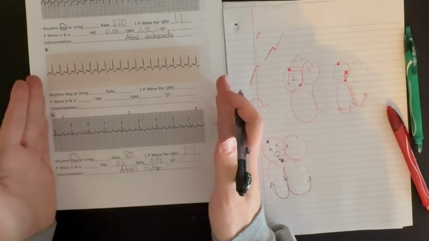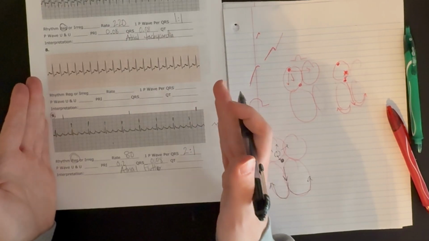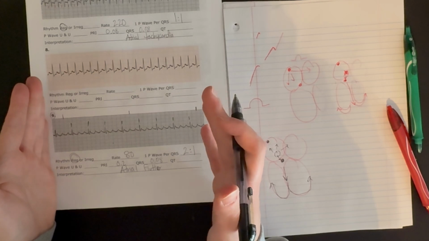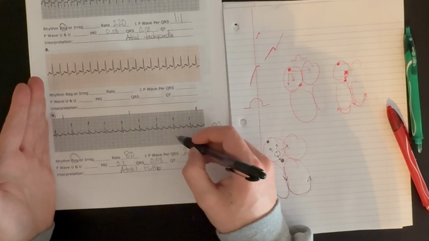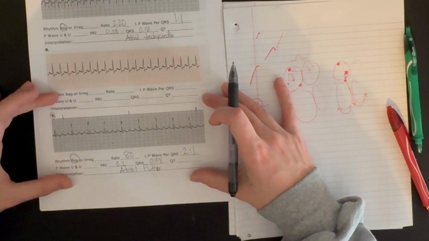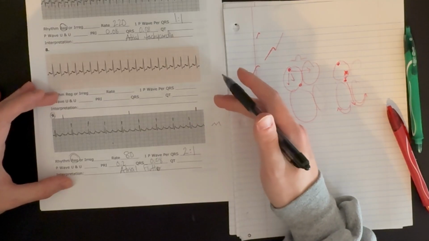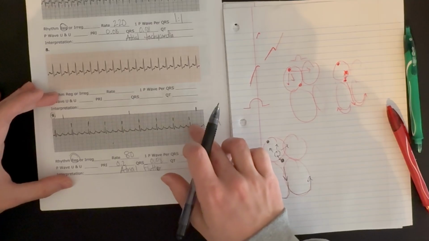In this case of atrial flutter, that is a 2 to 1 rate. Atrial flutter should always be a fixed ratio: 2 to 1, 3 to 1, 4 to 1. The other thing you can have is tachycardia in atrial flutter, where the ventricles are trying to keep up with the atria.